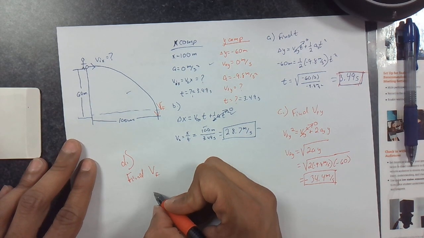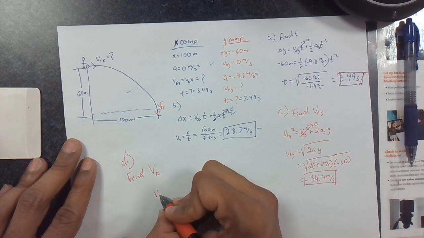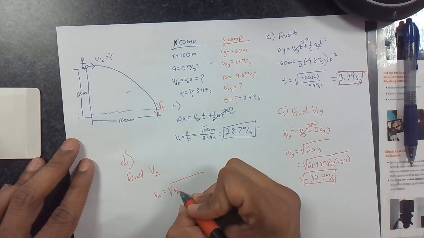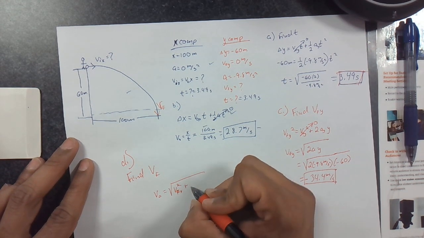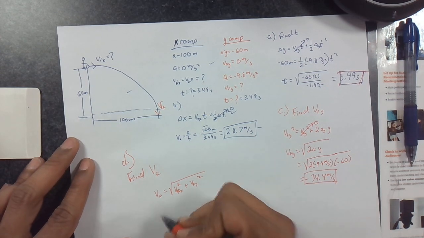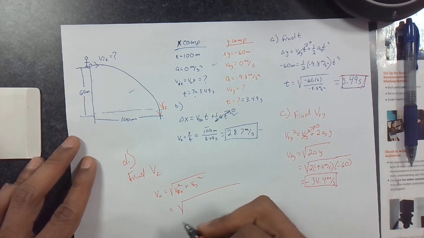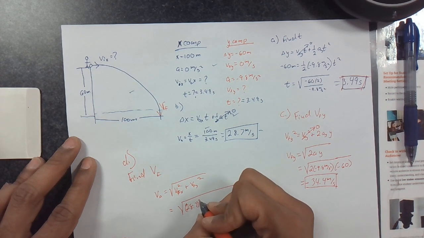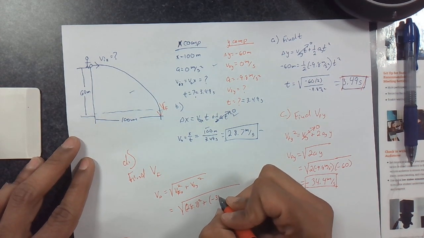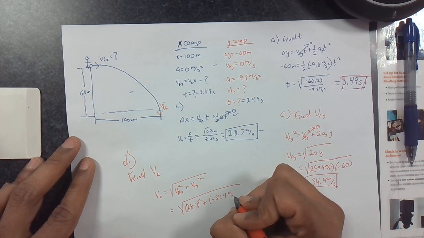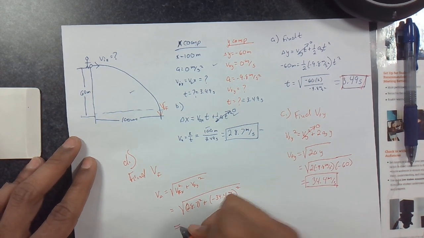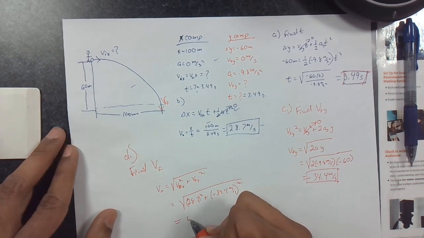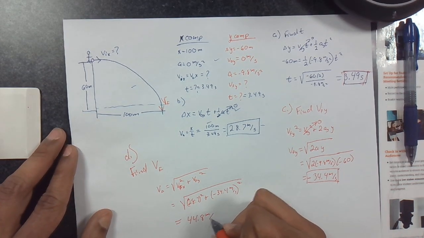So in here, VF will equal the square root of VFX squared plus VFY squared, which would be the square root of 28.7 squared plus negative 34.4 squared, which will give us 44.8 meters per second.